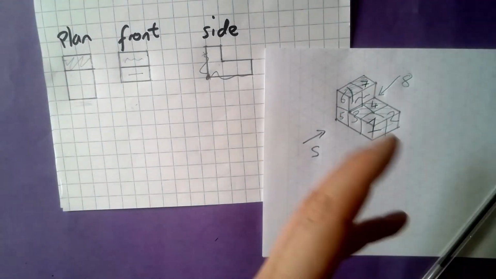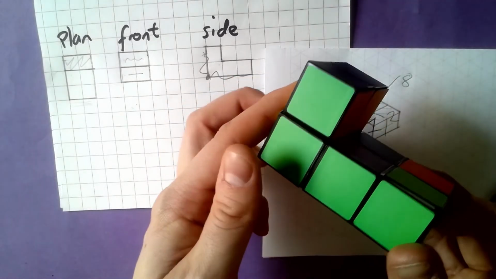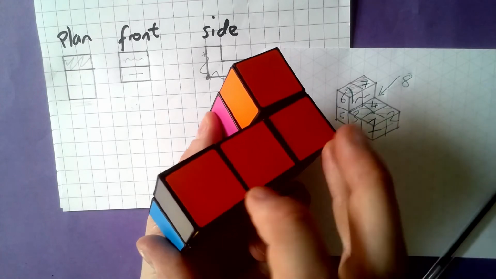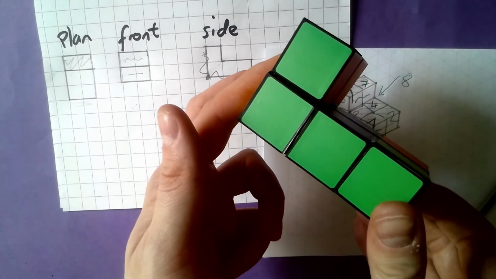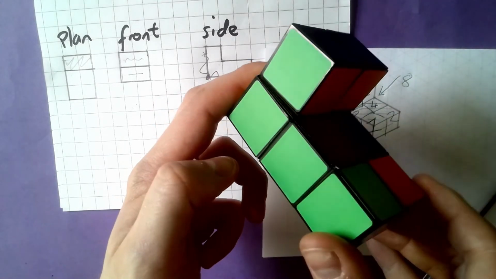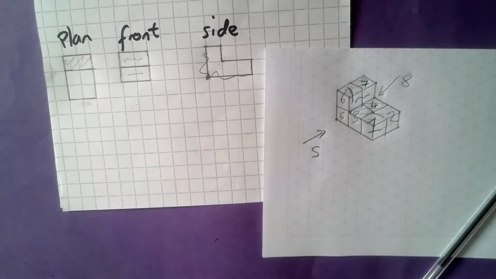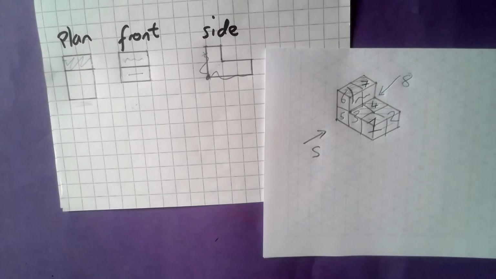And we can see almost all of them except this one down here, from this angle. If I saw it from this angle, I'd see it there, but we'd lose other bits. Okay, so that's how you use isometric paper. Now the second one we're going to look at is the one from the textbook, which starts life like this.